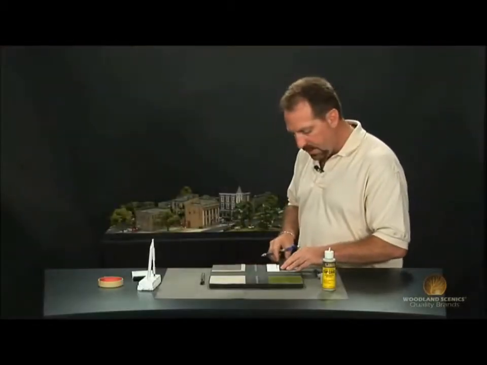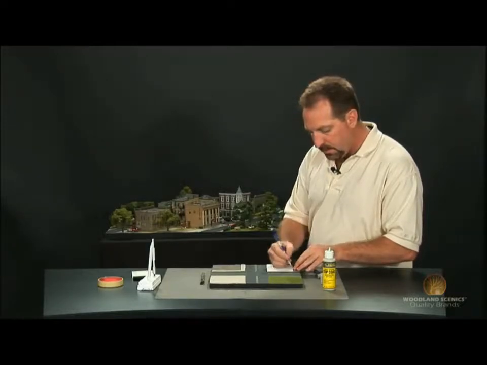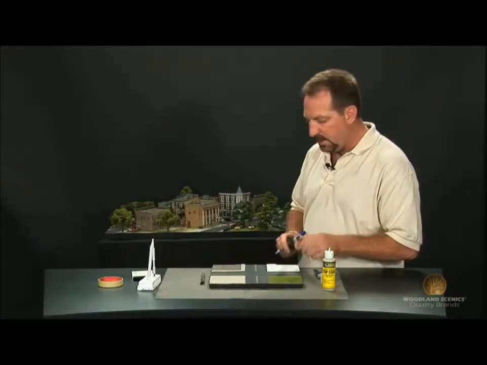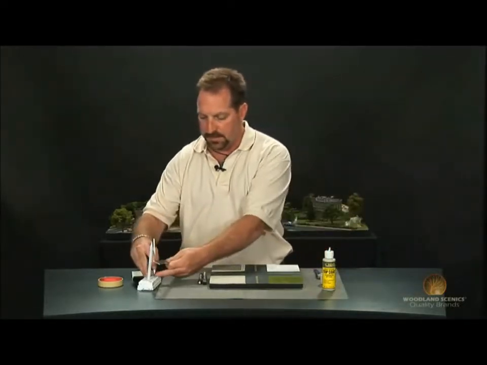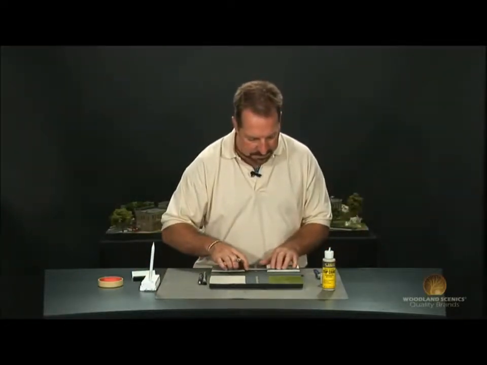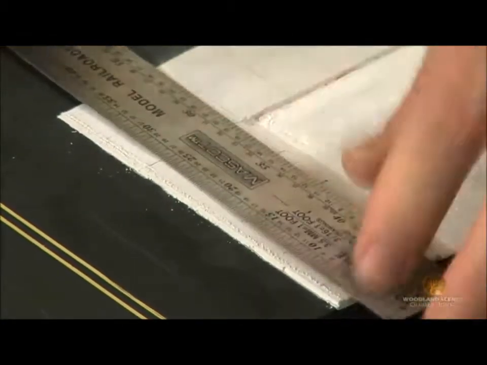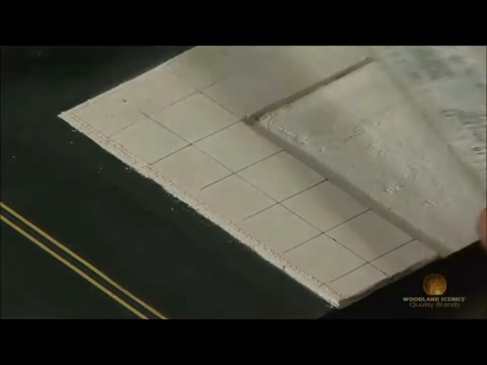Once your lines are complete on your layout, go ahead and use a straight edge and a pencil, or use your hobby knife to score those lines right into your sidewalk, which is what I'm going to do here. I went ahead and completed this one section, so I'm going to simply score my lines to finish off the layout. Don't forget your curbs.